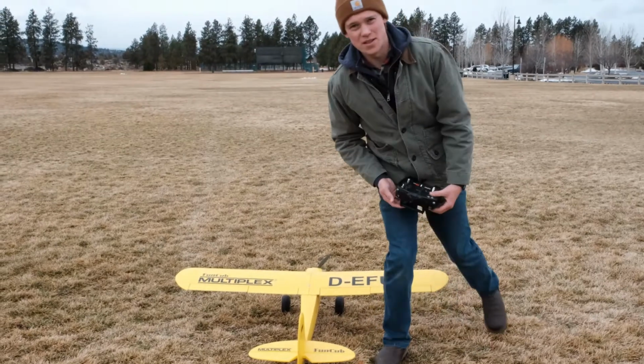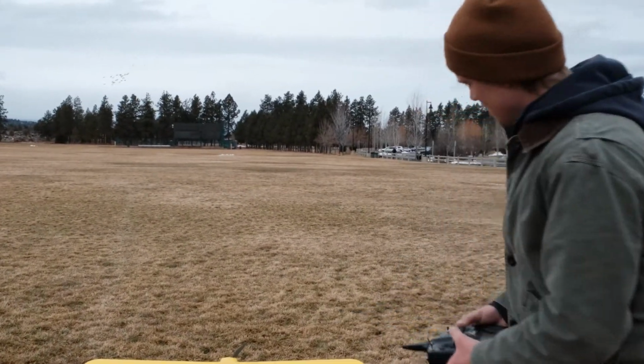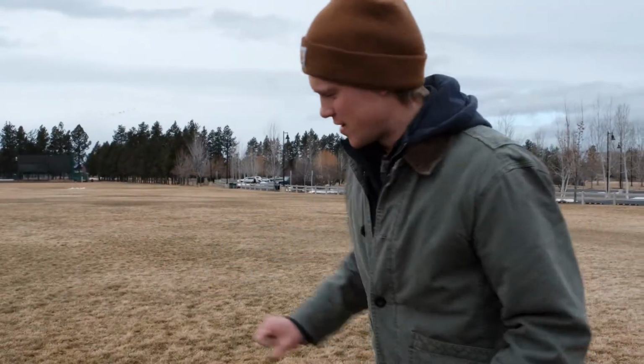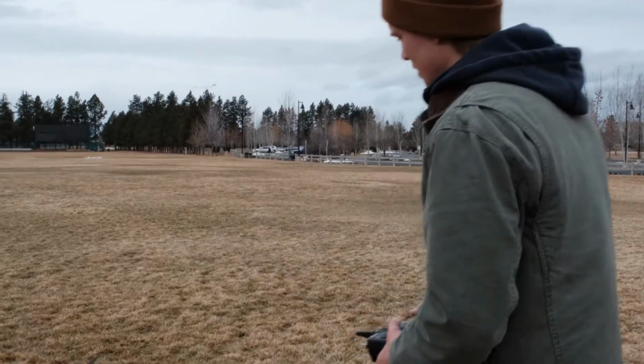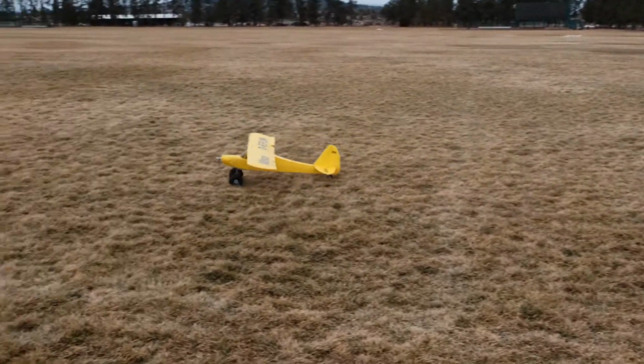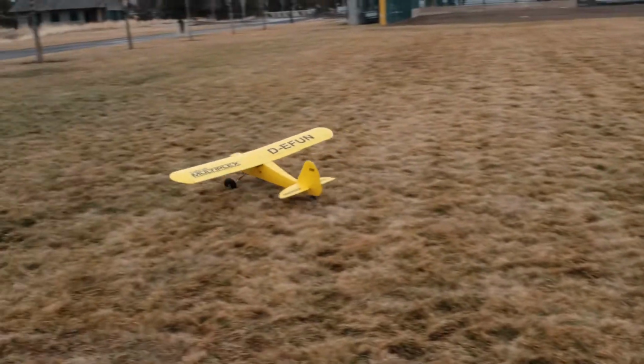That'll help give me a lot of rudder authority on the ground. So when you're taxiing in the wind, remember to have your ailerons turning into the wind and make sure you got your elevator all the way back. And that will give you a very nice, hopefully controlled taxi.